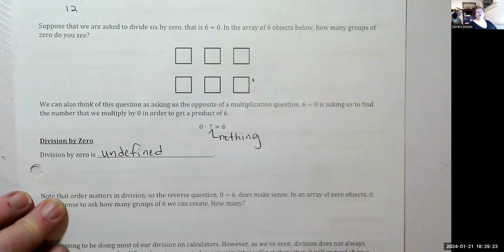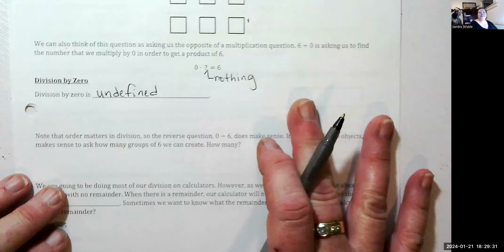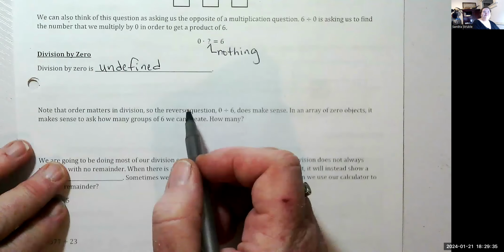Really fun if you have an Apple or iOS device: ask Siri what 1 divided by 0 is. It's cute. I think there's several different fun things you can do there. But something fun to do.